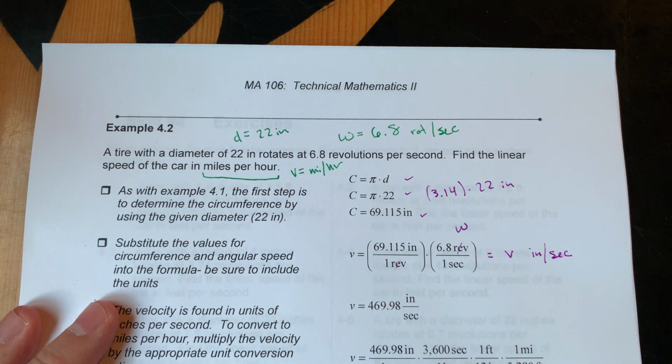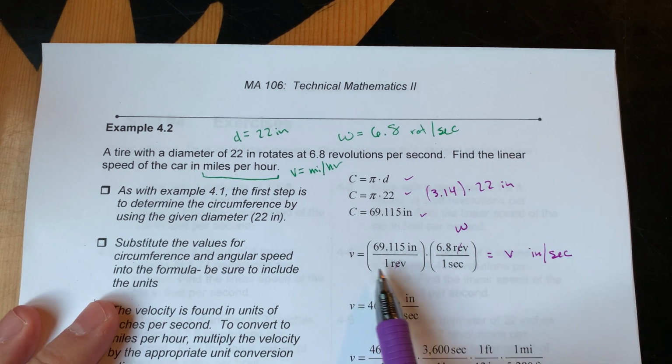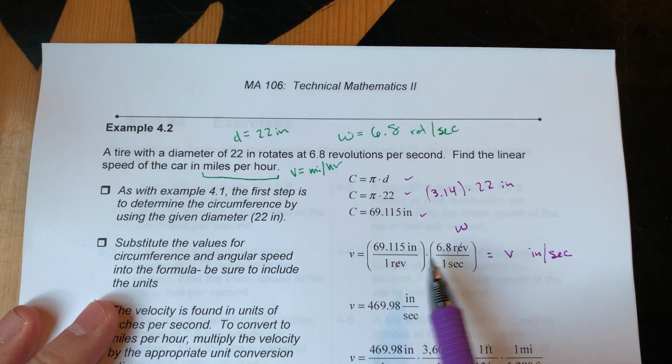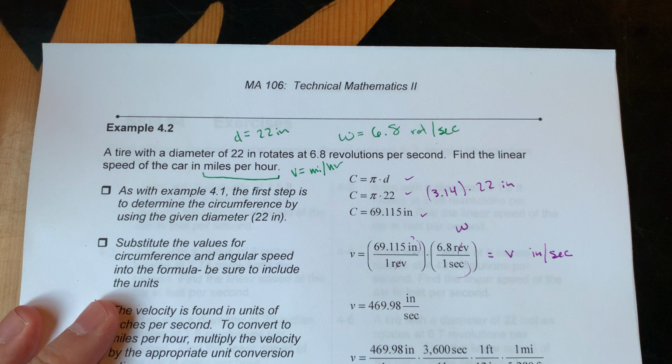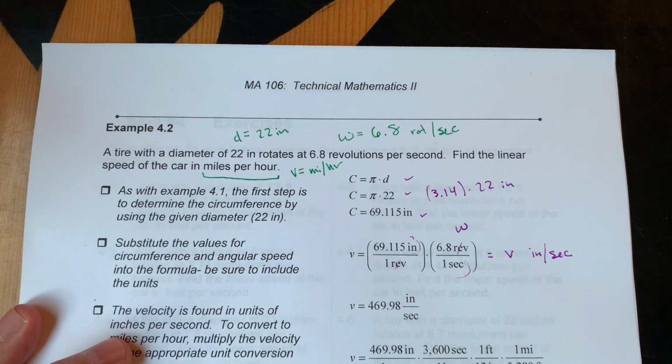If I just follow along, 6.8 times 69.115, inches on top over seconds on the bottom, that would be 469.98. Effectively 470, but I'll keep those decimals going for now.